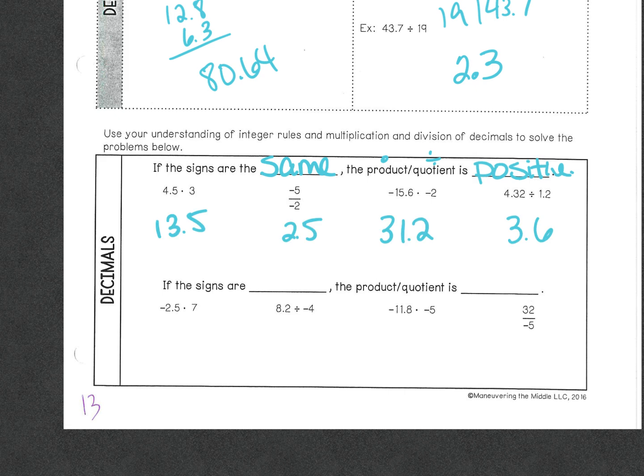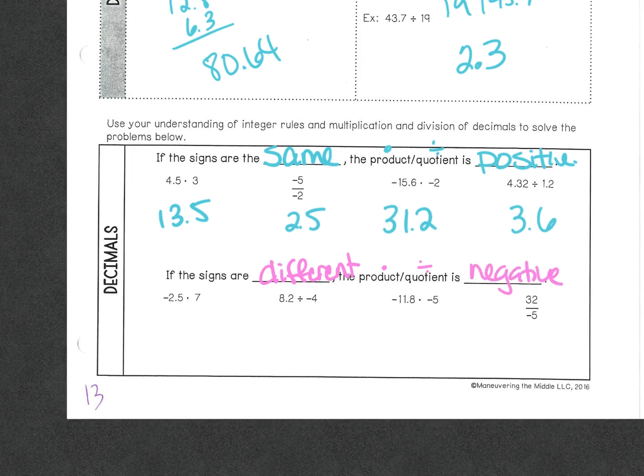Okay, so here are your four answers: 13.5, 2.5, or you could leave it as 5 halves. Just make sure you get rid of those negatives. 31.2, negative times a negative makes it positive, and then 3.6. So now, for multiplying or dividing, if the signs are different, then the answer is negative. So one negative stays negative.